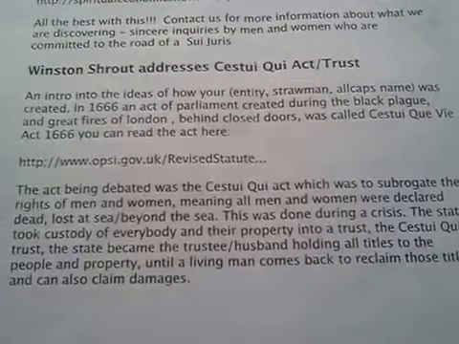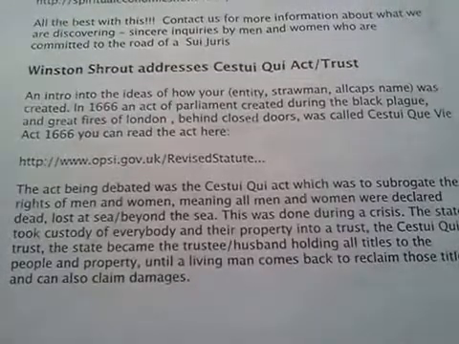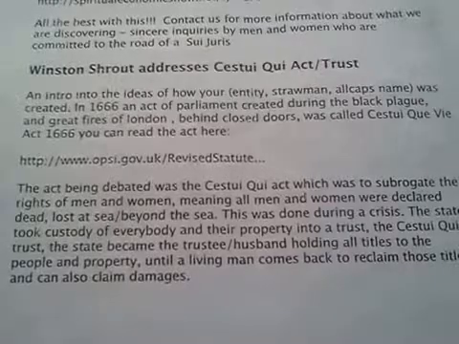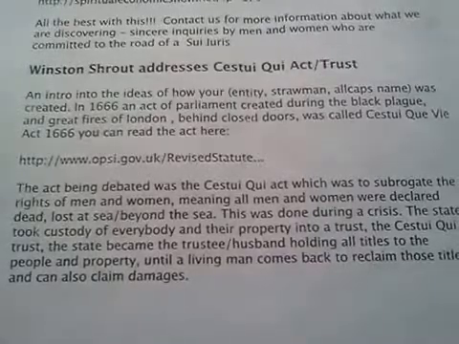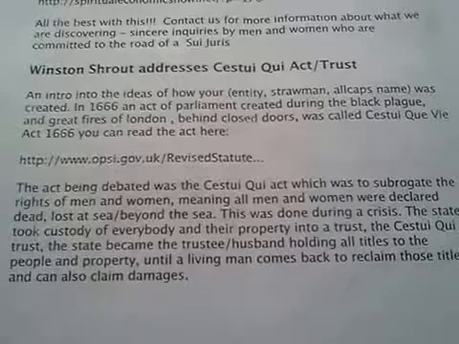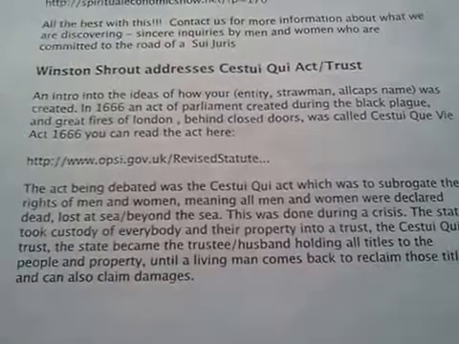and women, meaning all men and women were declared dead, lost at sea, beyond the sea. This was done during a crisis. The state took custody of everybody and their property into a trust. The Cestui Que Vie Trust, the state became the trustee, husband, holding all the titles to the people and property until the living man comes back to reclaim those titles and can also claim damages.